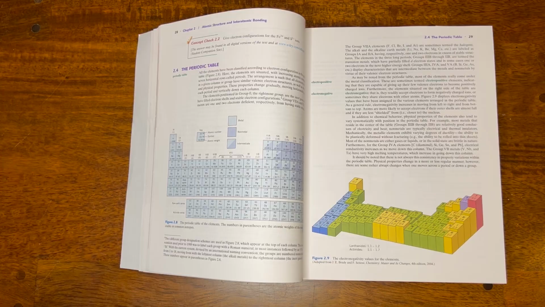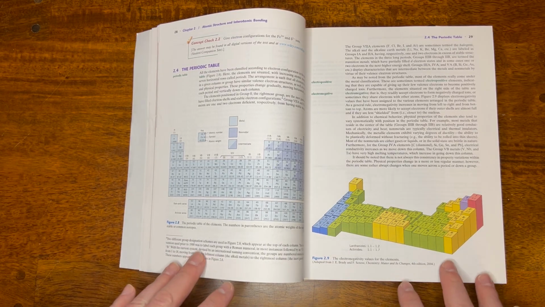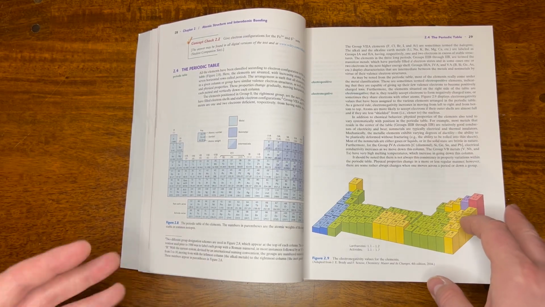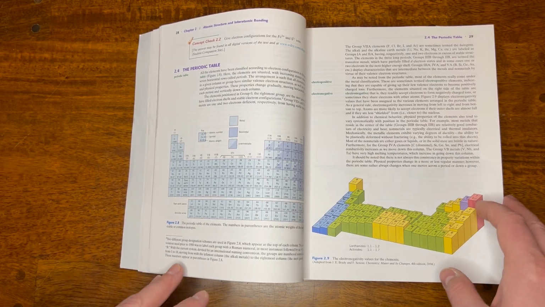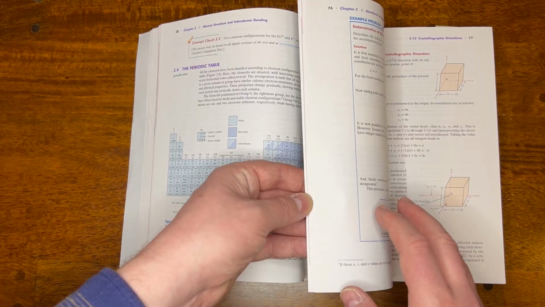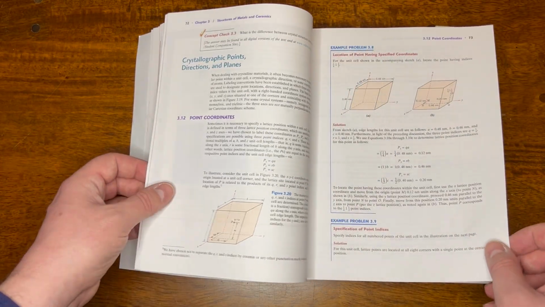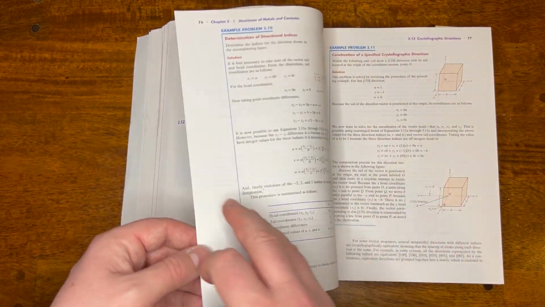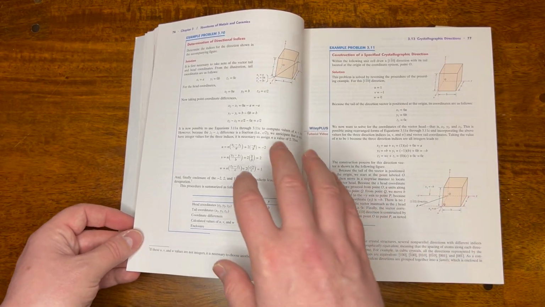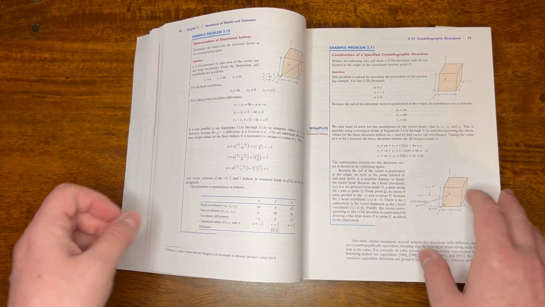The other thing I think is great about the Callister text, along with the content in the chapters that you see here, is that just like any other Wiley text, this is one of the big publishers, and so there are lots of example problems.